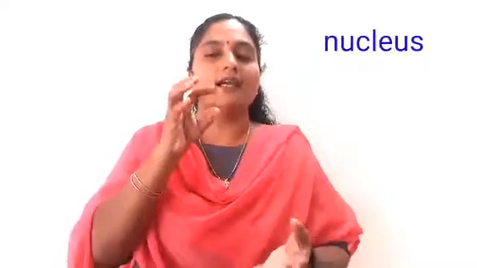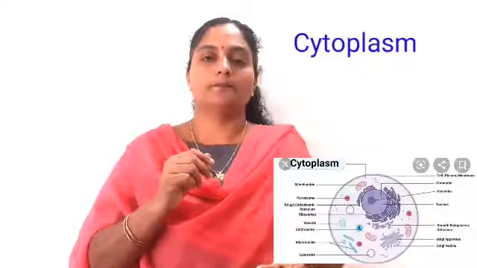In the onion cell, the outer covering, the cell membrane, is covered with a thick covering called the cell wall. The central dense round body in the center is called the nucleus. The center of the cell is known as the nucleus. The jelly-like substance between the nucleus and the membrane is called cytoplasm. Plasm means a liquid substance.